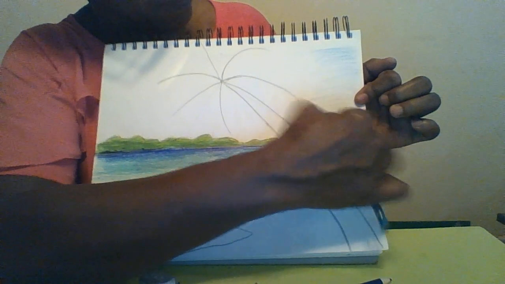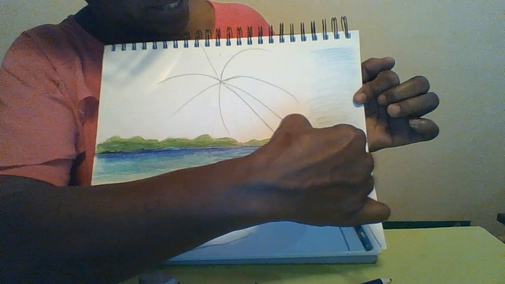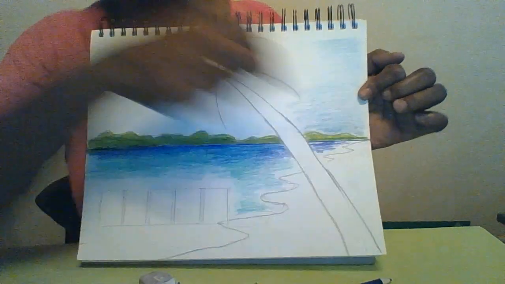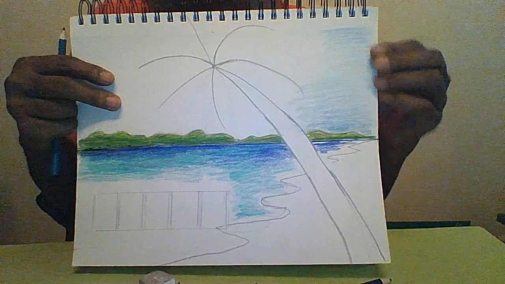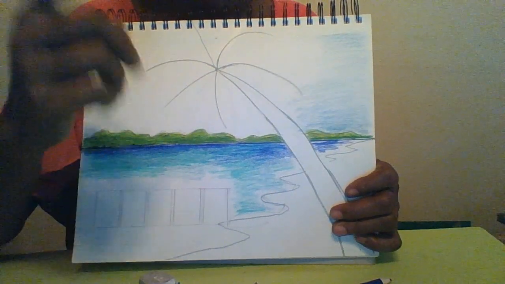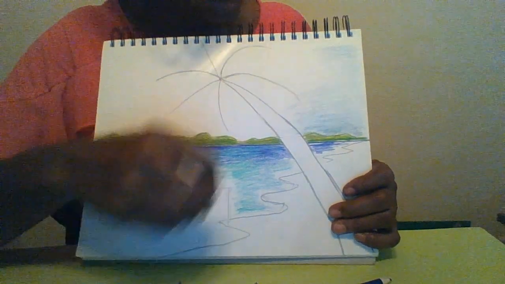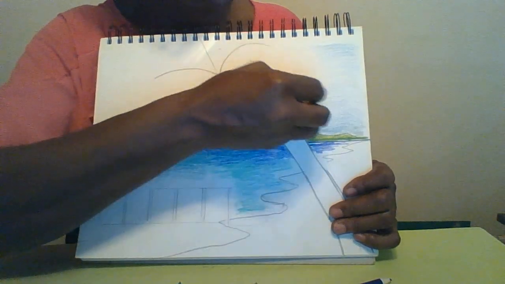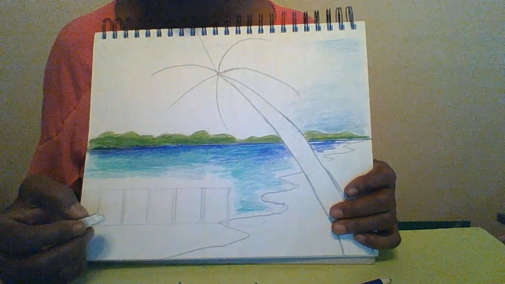And as you get up higher, you can go lighter, darker, if you want to, but you can keep your sky nice and light. Another good thing I can tell you about the sky is if you want to, you can always come in with your eraser and you can erase clouds into your sky.